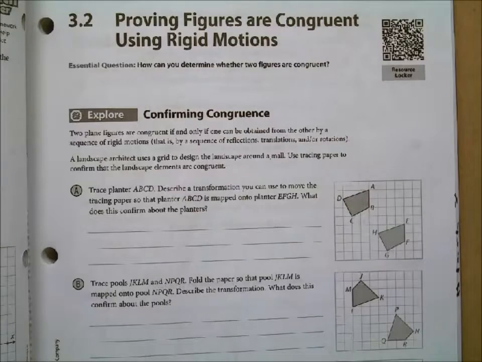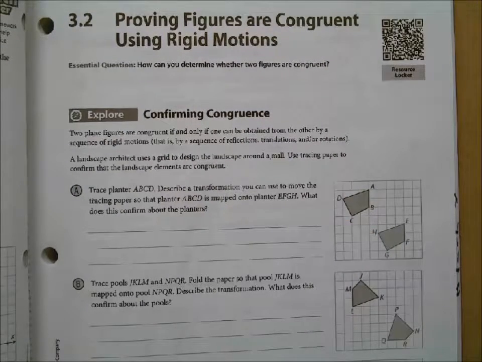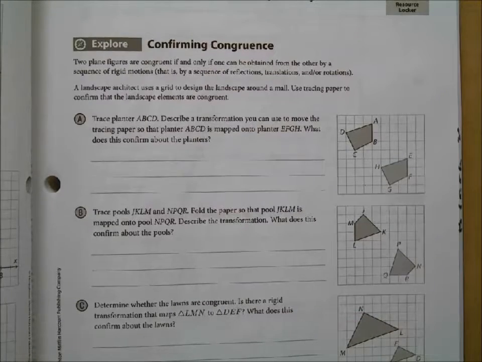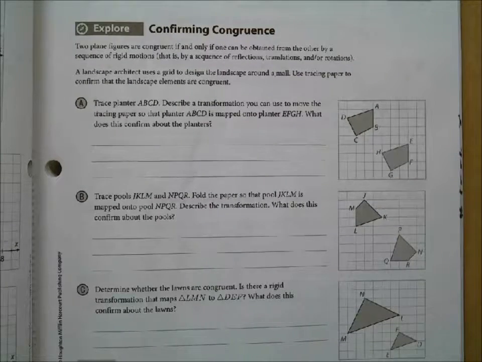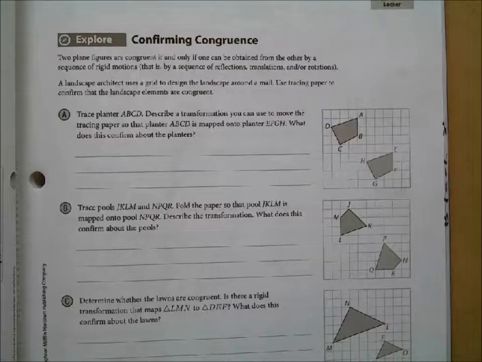What transformation could we use to map ABCD onto EFGH there? Steven, you got an answer? I'm not sure if this is right, but I said translation down and right. Down 4 and right 4.